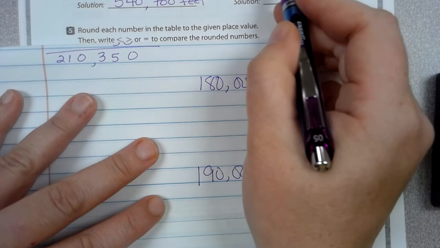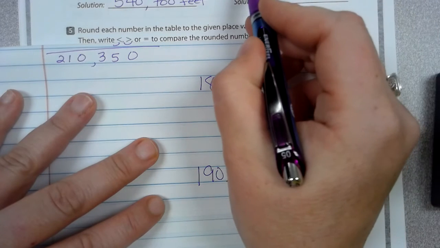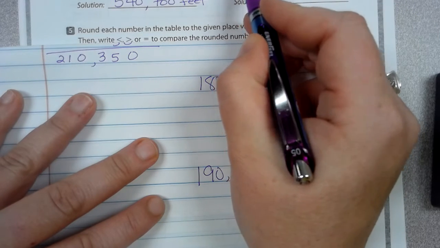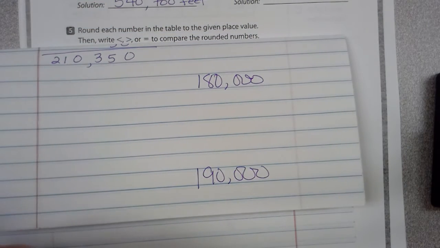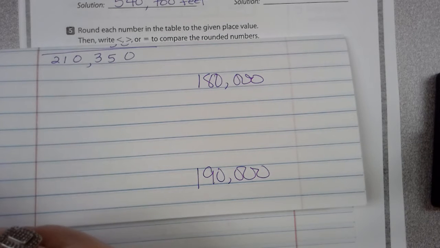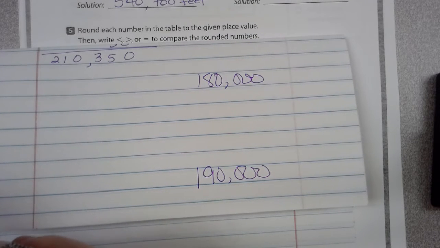5,000 more than the number has 187 thousandths. 500 more than the number has. Okay. Wait, we can do this. We can think.